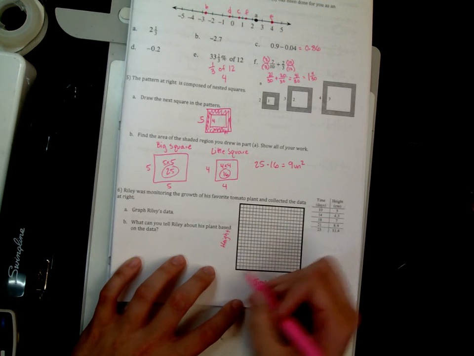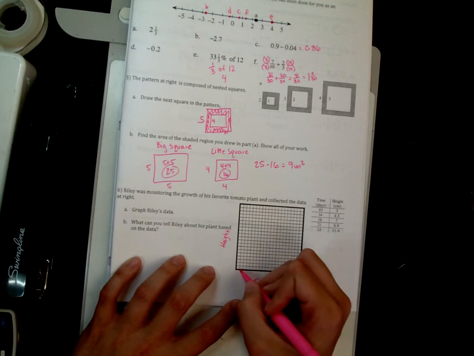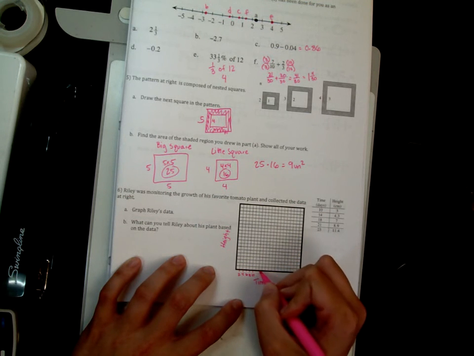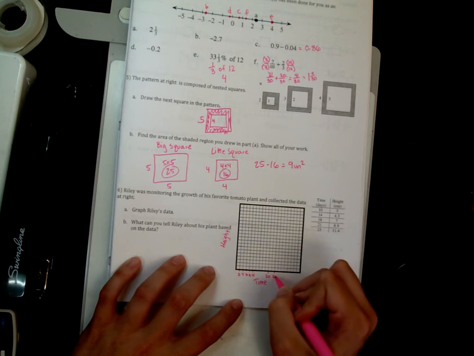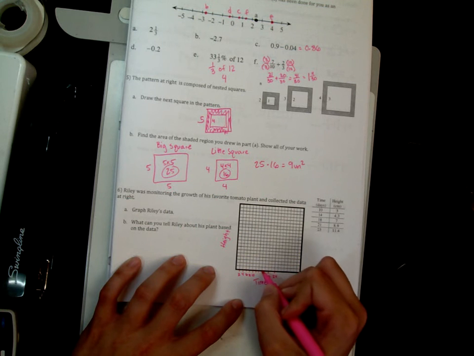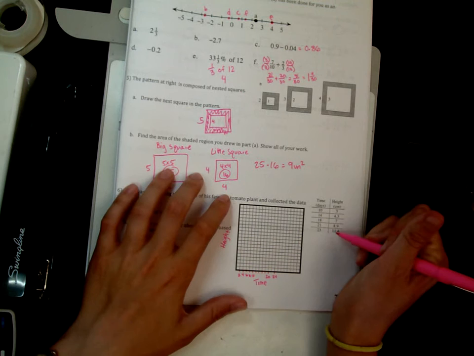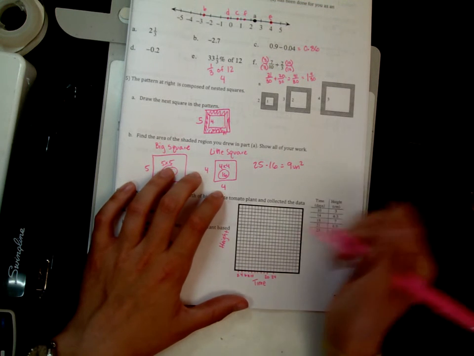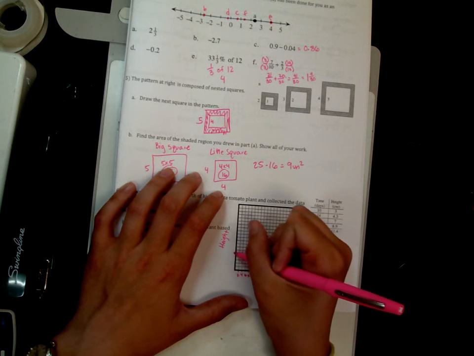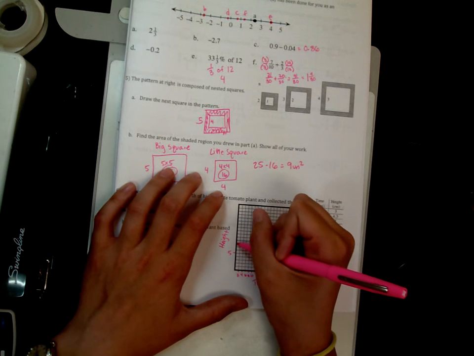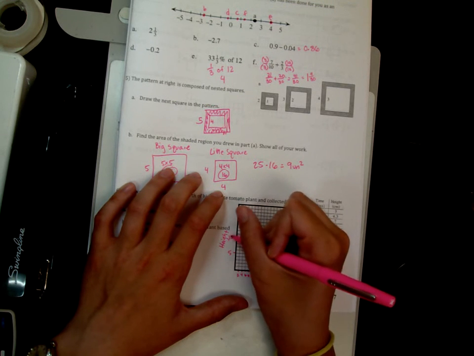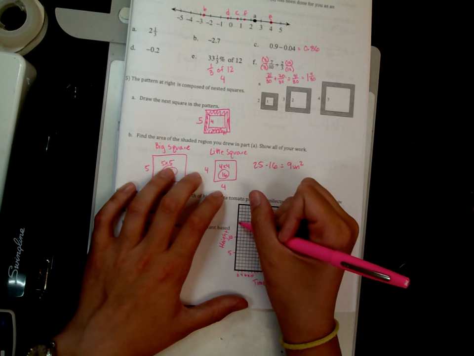2s, 2, 4, 6, 8, 10, 12, 14, 16, 18, 20, 22, 24. I'm not going to mark every single one. And then height, I can just go by ones, I think. So 1, 2, 3, 4, 5. 1, 2, 3, 4, 10. 1, 2, 3, 4, 15.